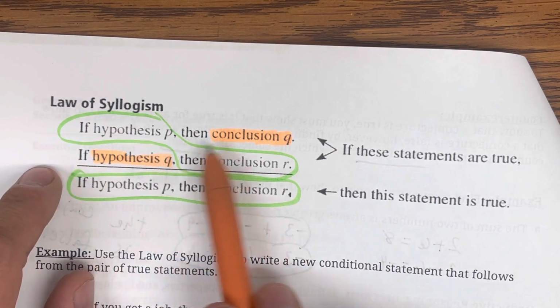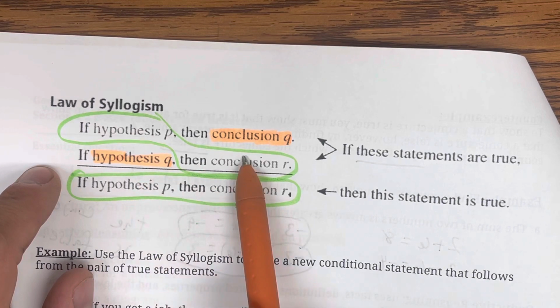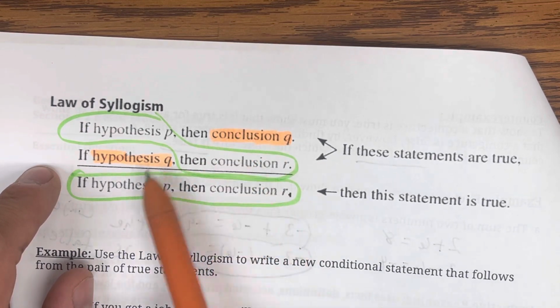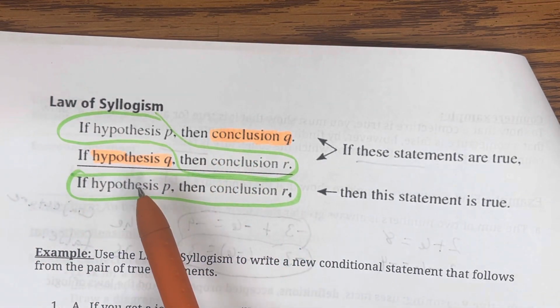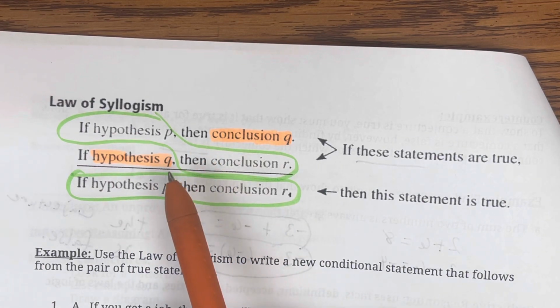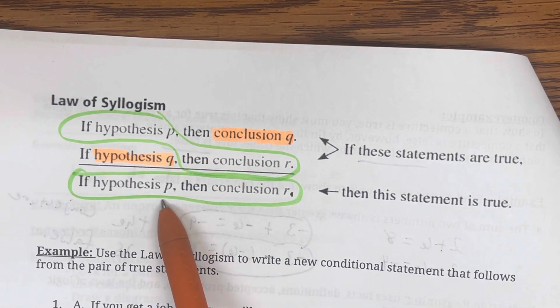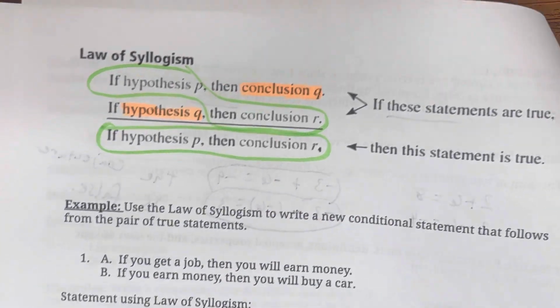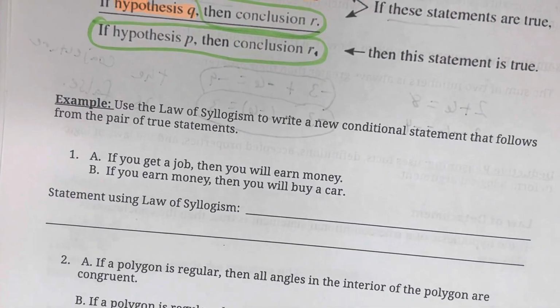So if P then Q, if Q then R. So Q and Q matched up. I highlighted those in orange. They were the same. So since they were the same, I could form a new statement by saying if P, then R. All right, so we're going to look for something that matches out of our two statements.